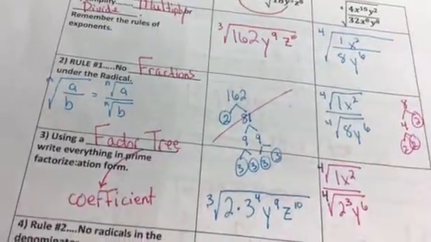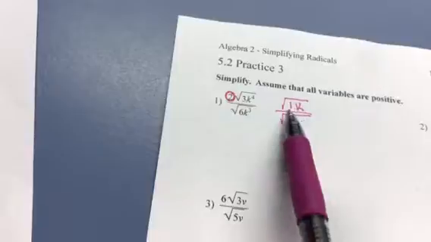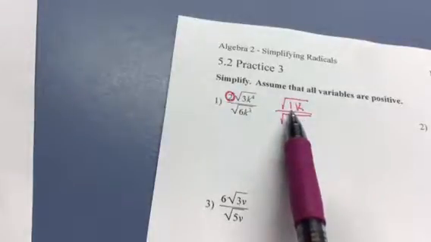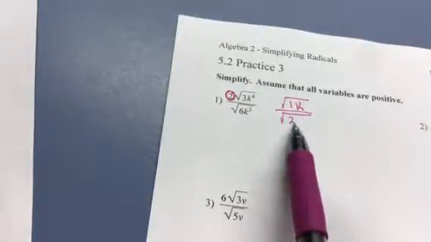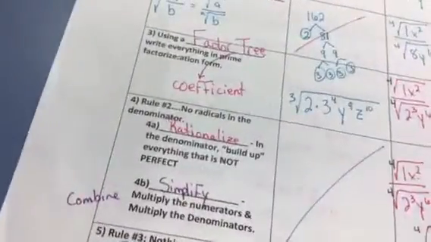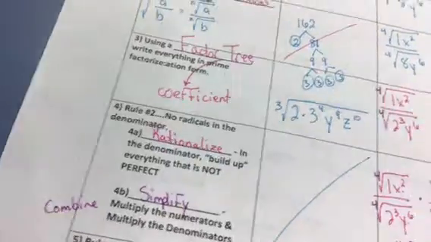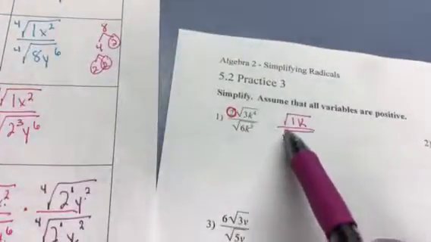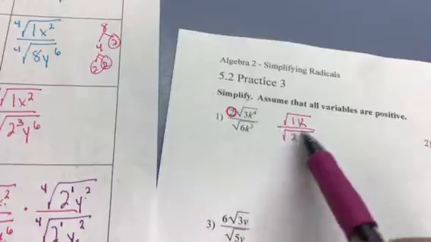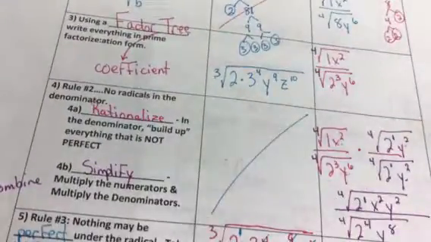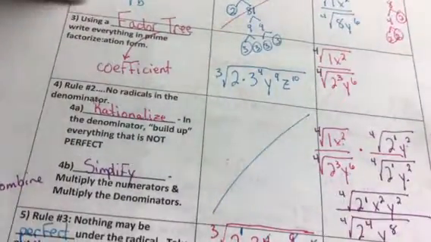The next thing I'm going to do is make a factor tree of my coefficients. My coefficient is 1. If I make a factor tree of that, it's still 1. And if I make a factor tree of 2, it's still 2. So I don't have to do that step in this problem. The next thing is I have to deal with rule number 2 that says no radicals in the denominator. And I have a radical in the denominator, the square root of 2. So what I'm going to do is build it up so that it's perfect.